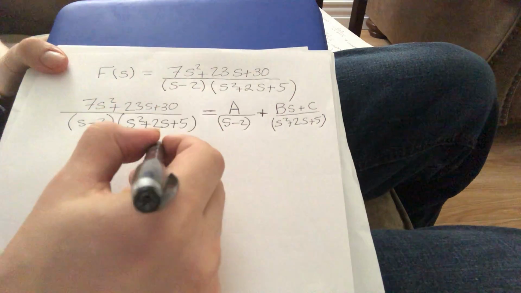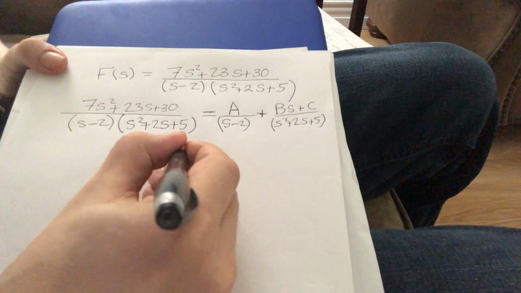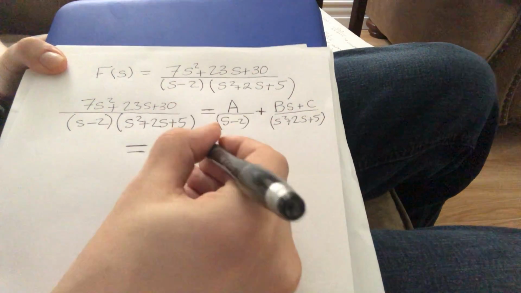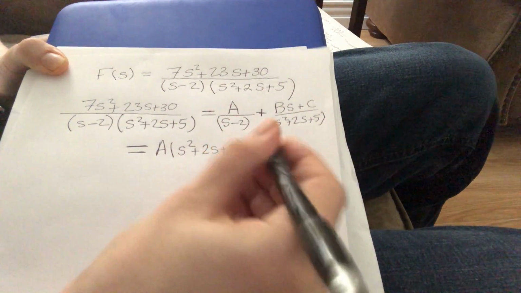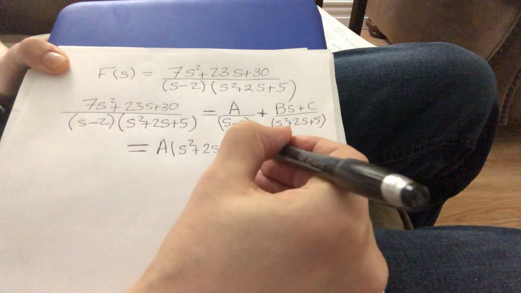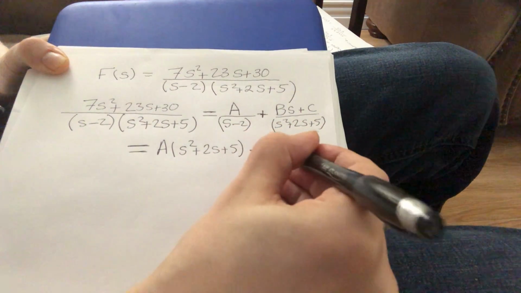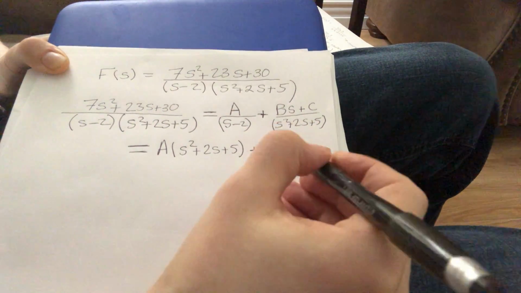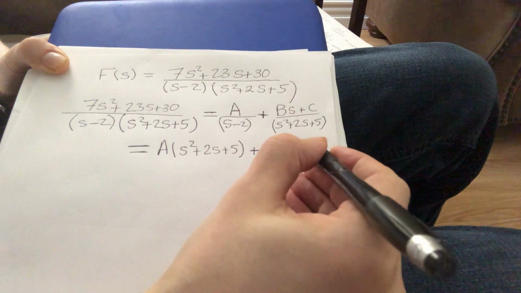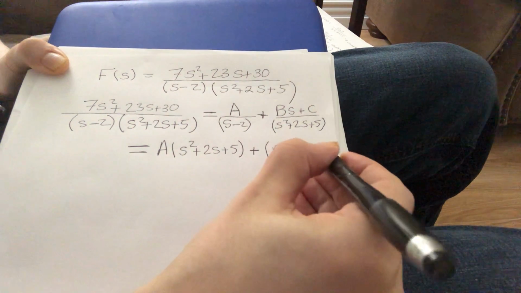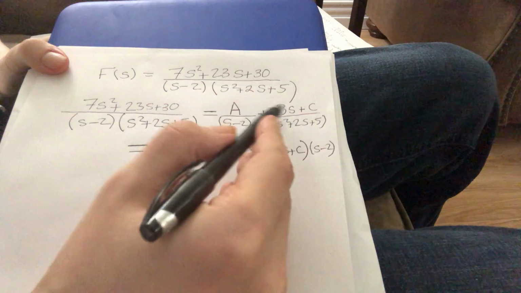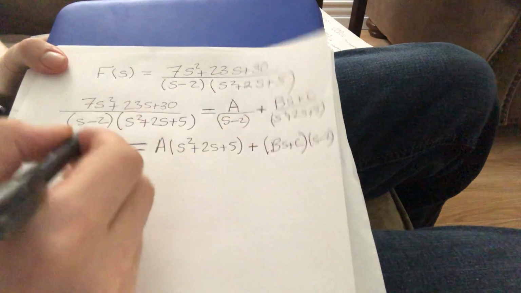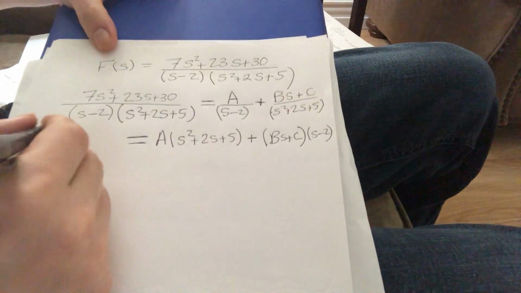For the first one, you need to multiply it by s squared plus 2s plus 5. And this one, the bs plus c, you need to multiply it by s minus 2. So a multiplied by the bottom, and this multiplied by the bottom, and that should match the original.